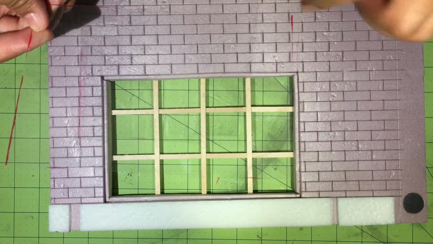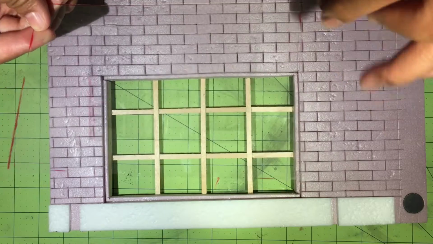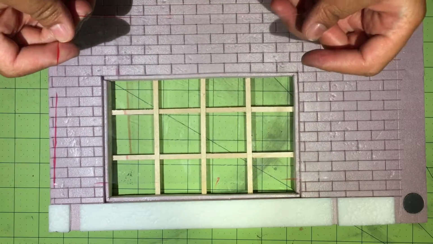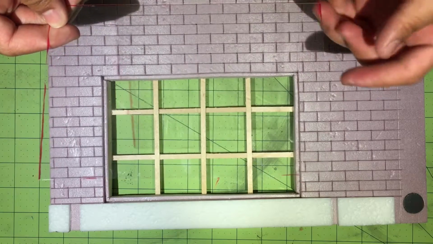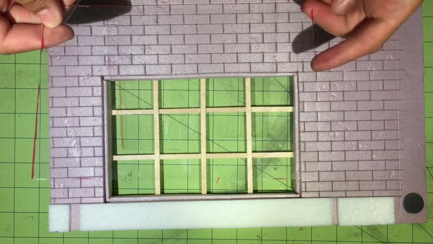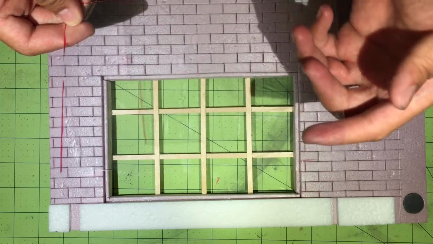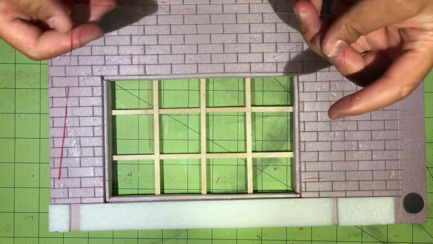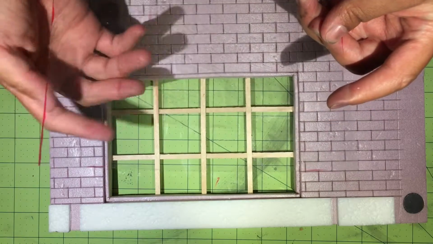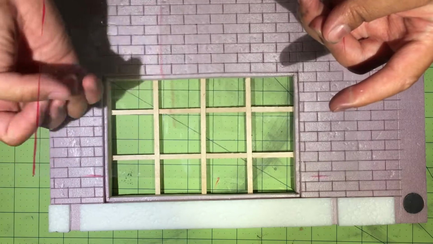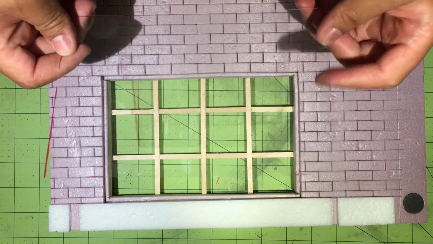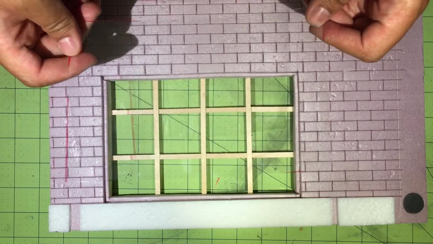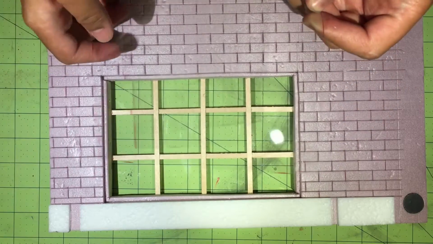Just dilute them to a watery consistency before painting, because you don't want it to be thick. If it's thick, you're not going to be able to see the light coming through from behind. So if you're going to stain it with acrylics, make sure that you water it down and you apply it.